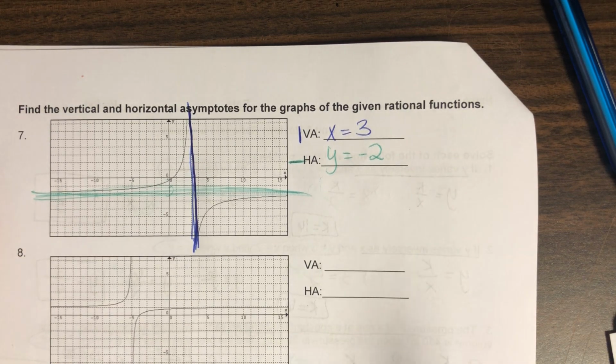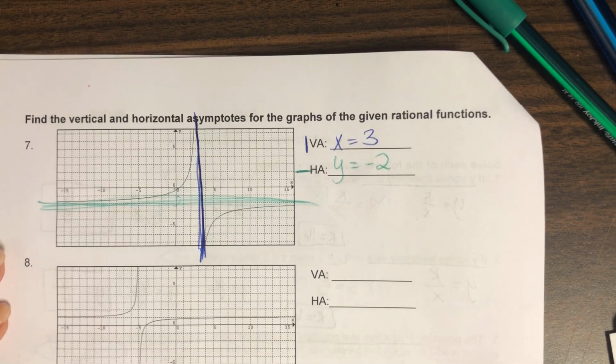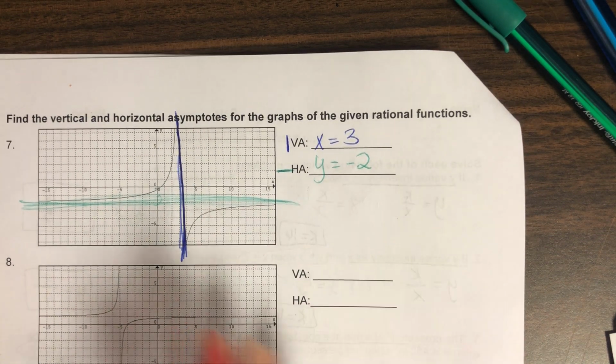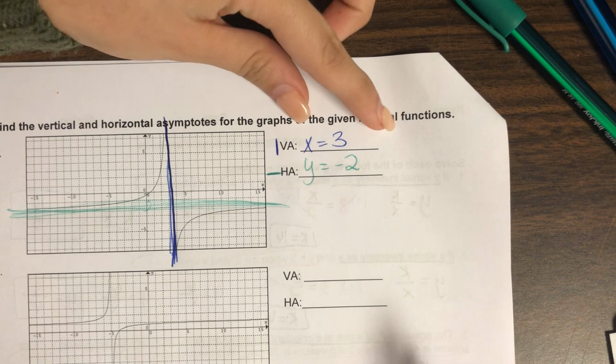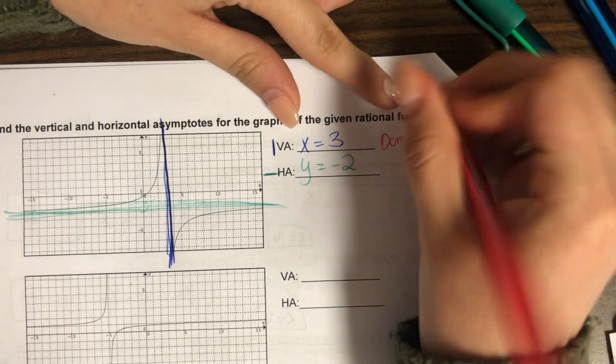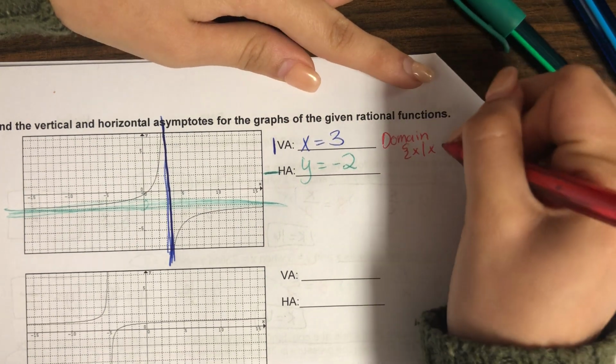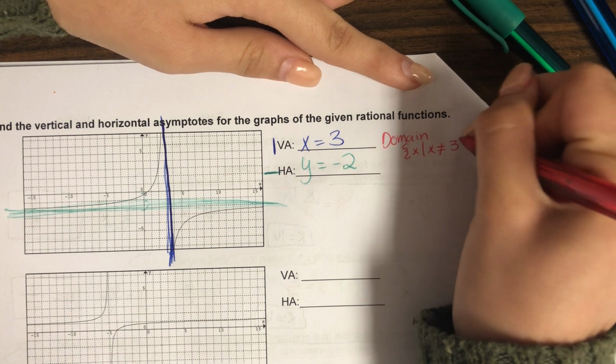Sorry, that was crooked. So just for kicks, let's say a couple of extra things about this problem. When we have a vertical asymptote, we know the domain is everything except at that vertical asymptote. So x except at 3.